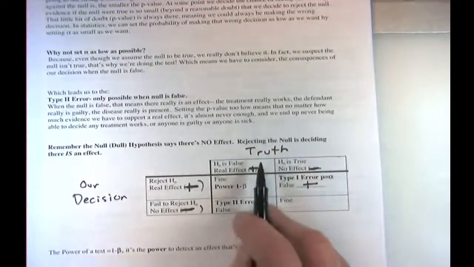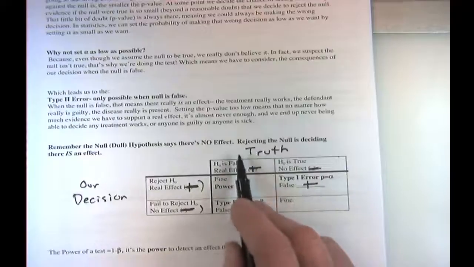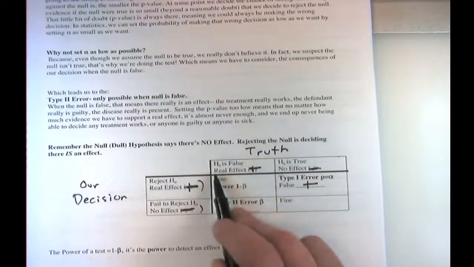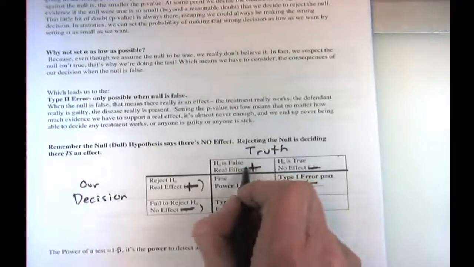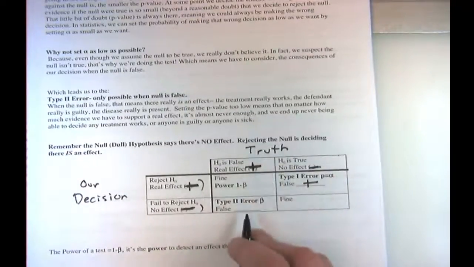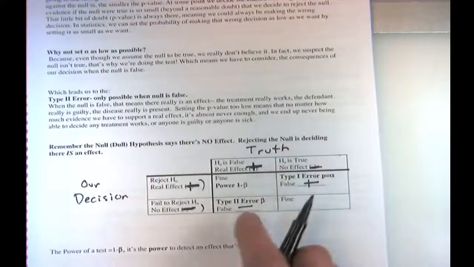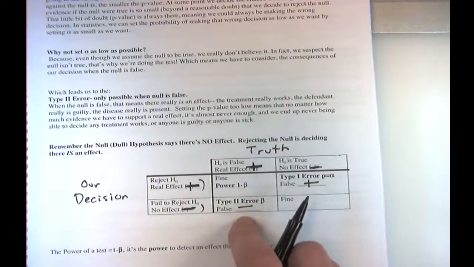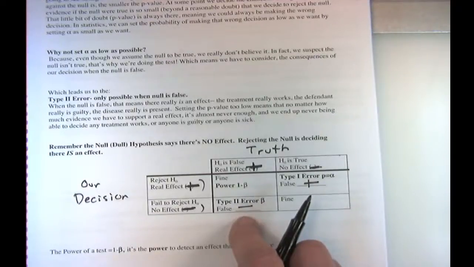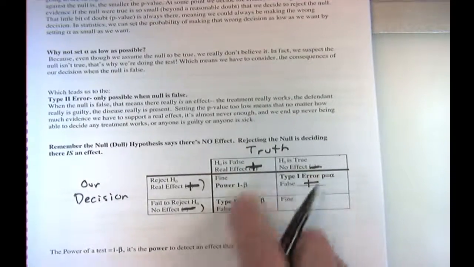So then the other type of mistake is that when you really do have cancer, the effect is real, you really have an effect there, and the test doesn't pick that up. That would be a false negative. The problem with that is that this cancer would grow and could end up killing you because it was undetected.